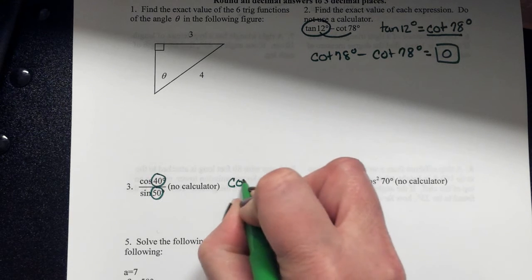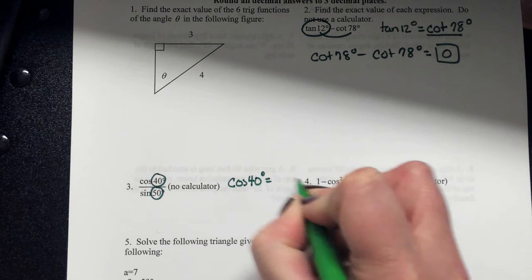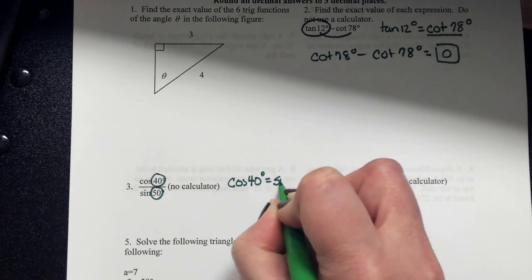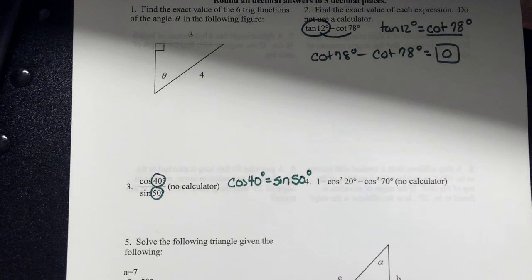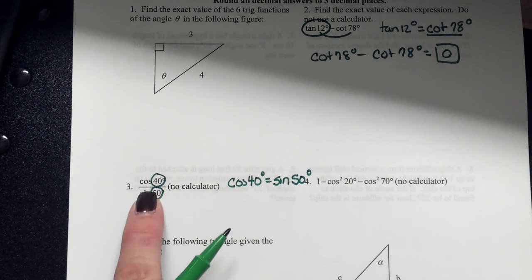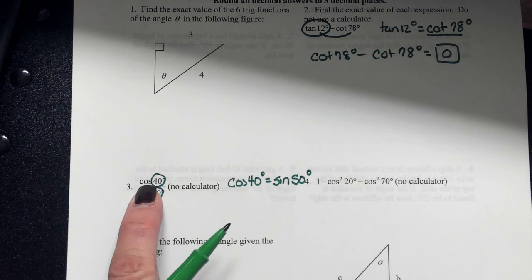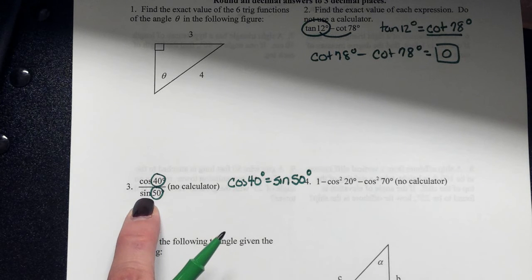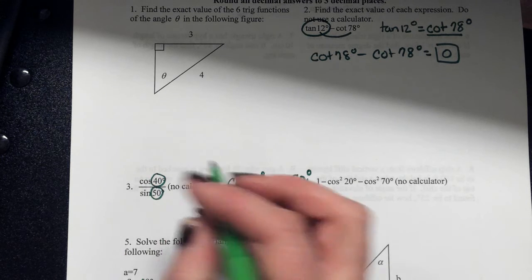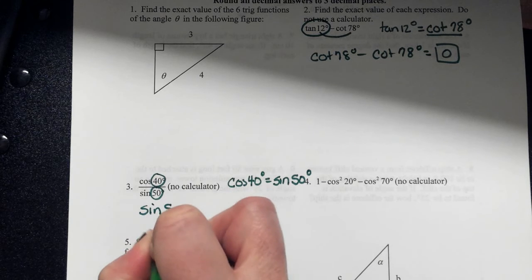The cosine of 40 degrees then has to be equal to its cofunction, which is the sine of the complement of 40 degrees, which is 50 degrees. It doesn't matter if you change cosine into sine or change sine into cosine, but you want to change them into the same trig function so we can simplify it. So I can replace cosine of 40 degrees with a sine of 50 degrees.